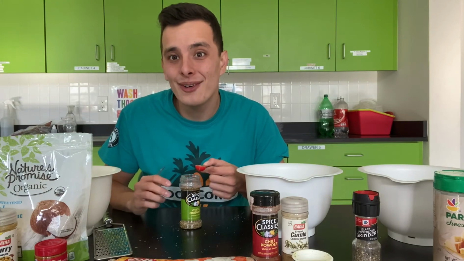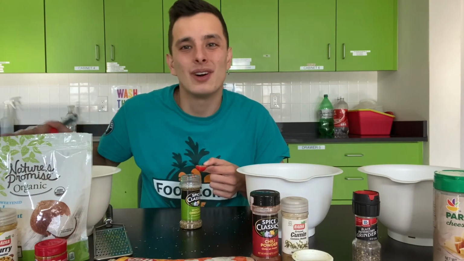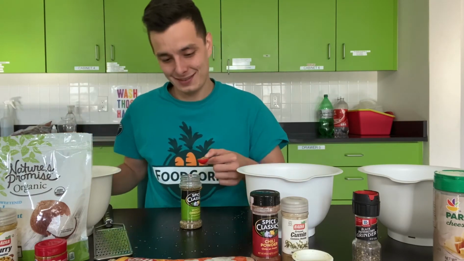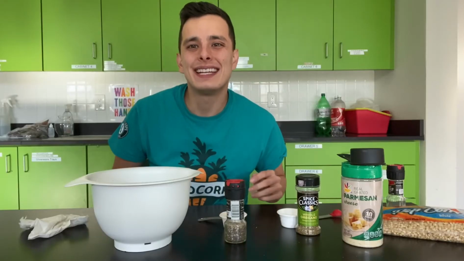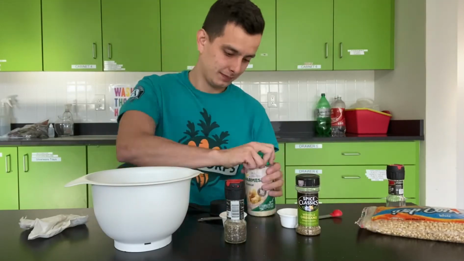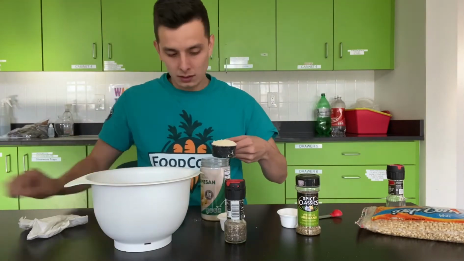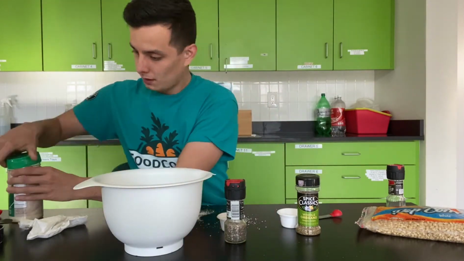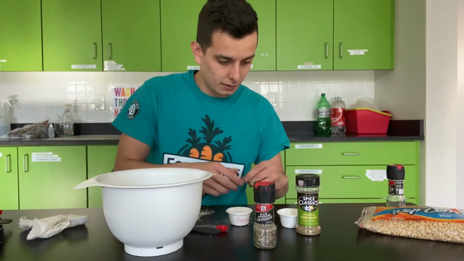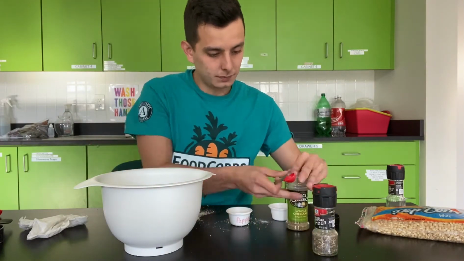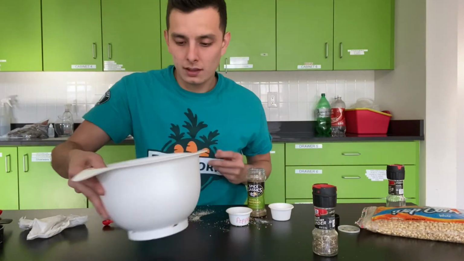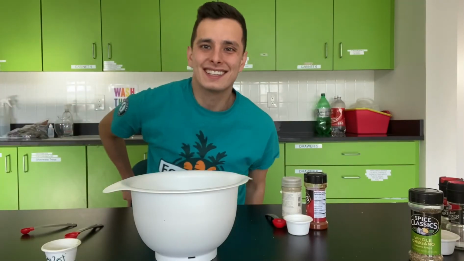So let's now move into actually putting together all our little ingredients. Started with the Mediterranean mix. Now onto the chili lime mix.